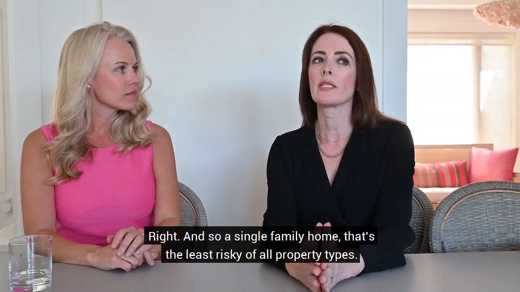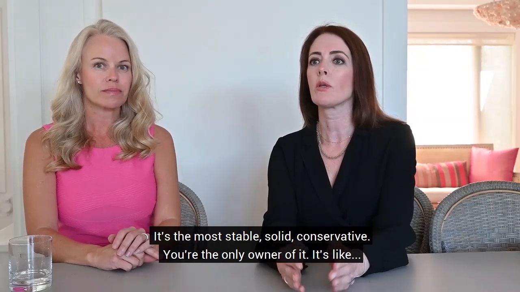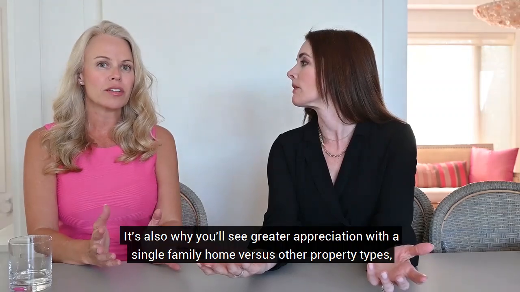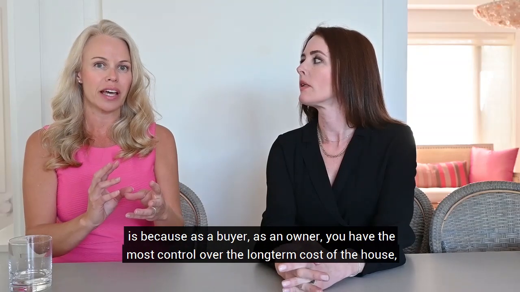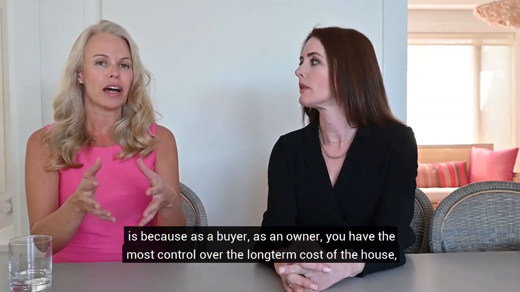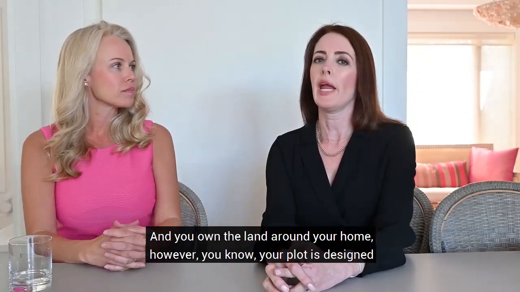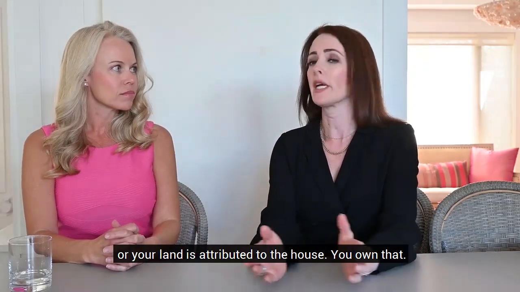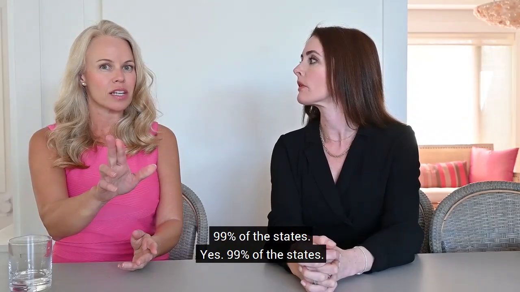Right, and so a single family home, that's the least risky of all property types. It's the most stable, solid, conservative. You're the only owner of it. That's also why you'll see greater appreciation with a single family home versus other property types, because as a buyer, as an owner, you have the most control over the long-term cost of the house as well as over the maintenance. And you own the land around your home, however your plot is designed or your land is attributed to the house, you own that. So not only the structure, but also the land underneath it. 99% of the states. Yes, 99% of the states.